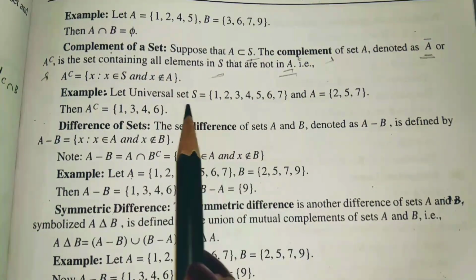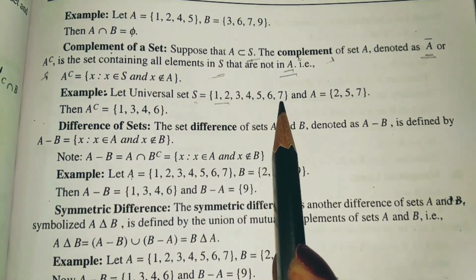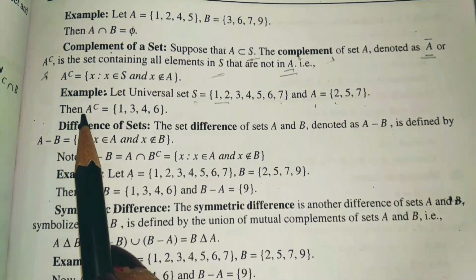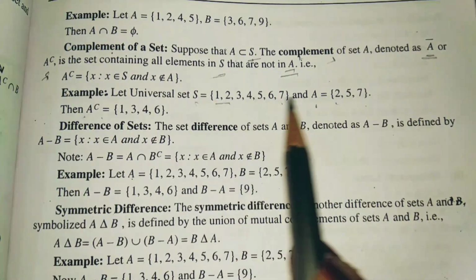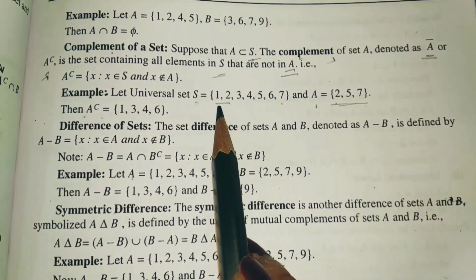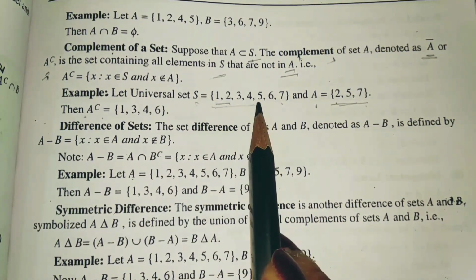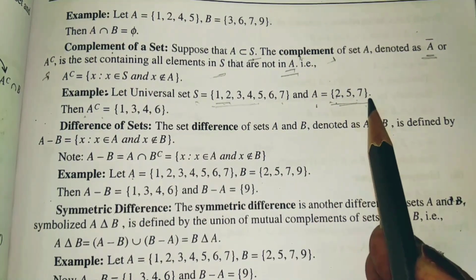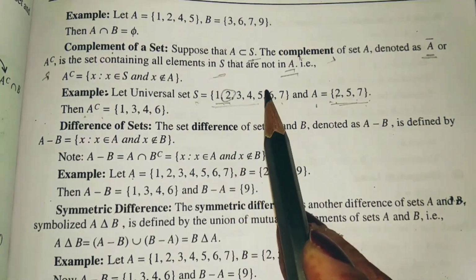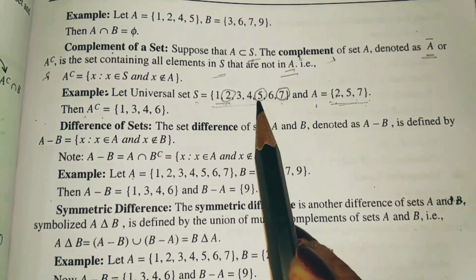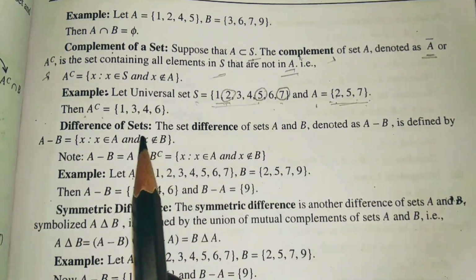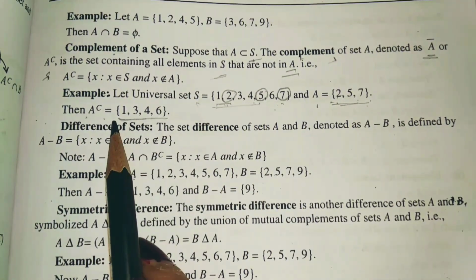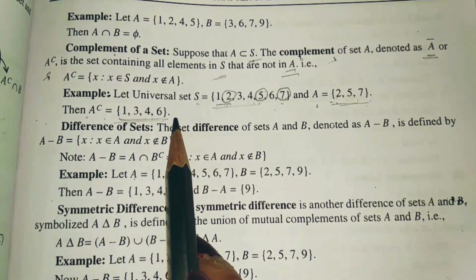For example, let S be the set which contains 1, 2, 3, 4, 5, 6 and 7. A is the set which contains 2, 5 and 7. Then the complement of A contains the elements which are in S but not in A. Here 2 is in the set A, 5 is in the set A and 7 is in the set A. So excluding these 3 elements, the remaining are the part of A complement. So the complement of A is 1, 3, 4 and 6.